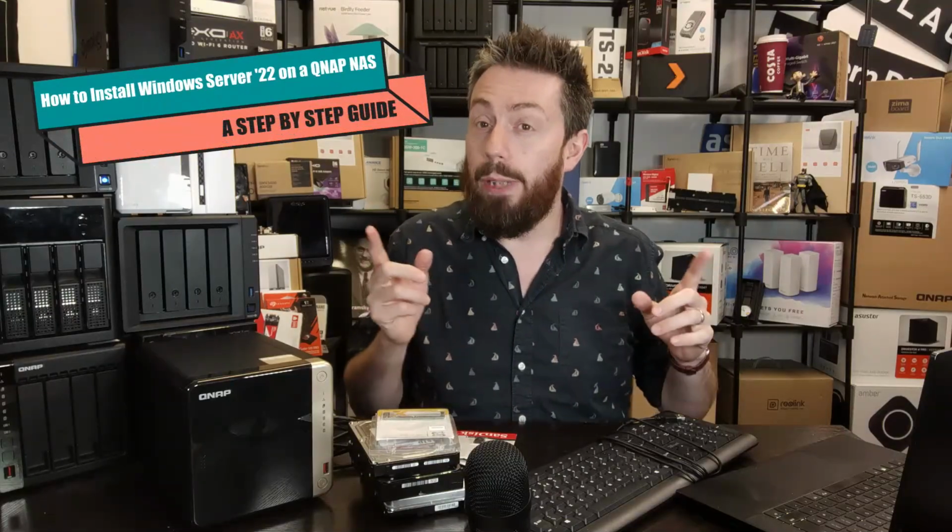Hello and welcome back. Today I want to show you how to install Windows Server 2022 on your QNAP NAS. If you are considering moving your existing Windows Server away from Microsoft's own cloud or Azure or something like that, and you want to run it as bare metal, or you want to run a brand new Windows Server installation from your QNAP NAS as its own host OS, so not running within a VM, this is definitely going to be the video for you.